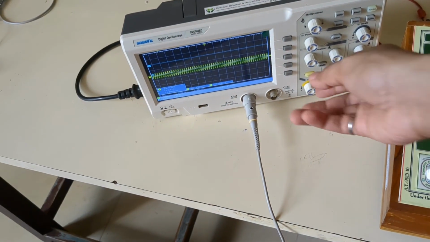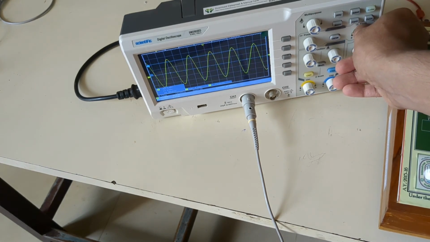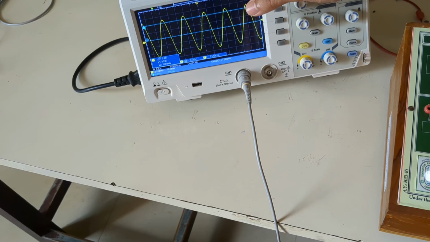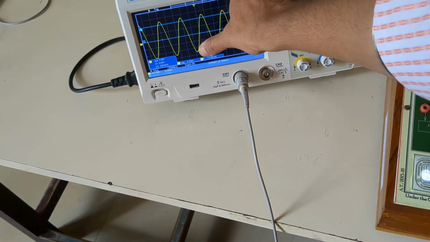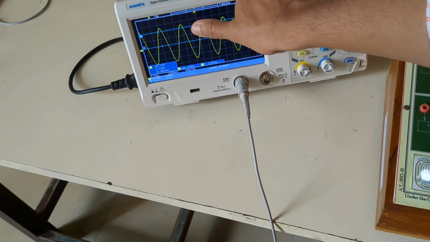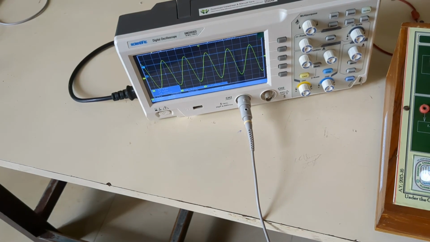So this is your carrier. See, the carrier frequency is 73 kilohertz and the amplitude is 5 volts peak to peak. So you can observe that the carrier frequency is much higher than the message frequency, as we discussed in the theory.